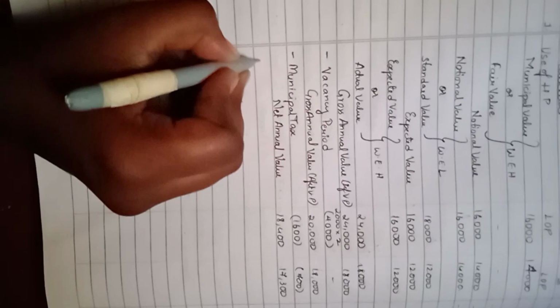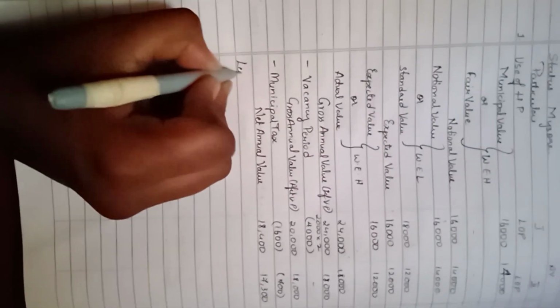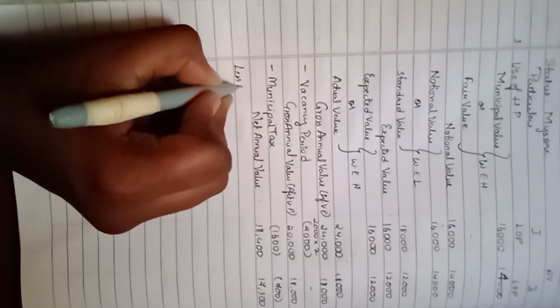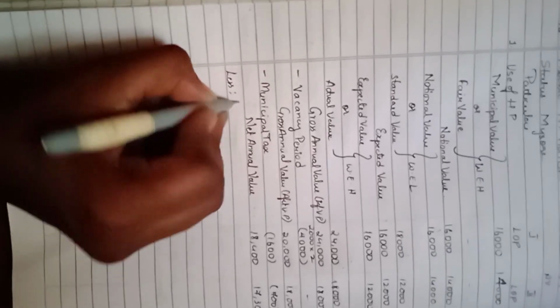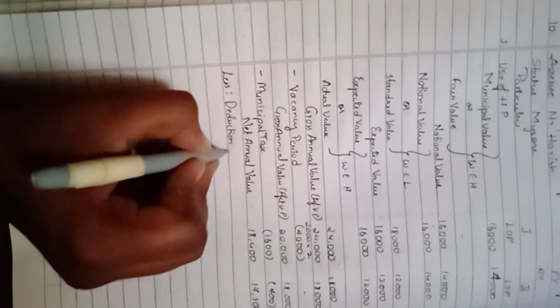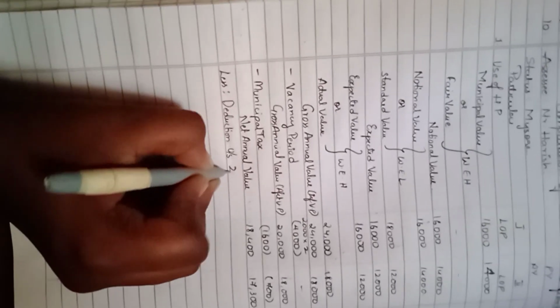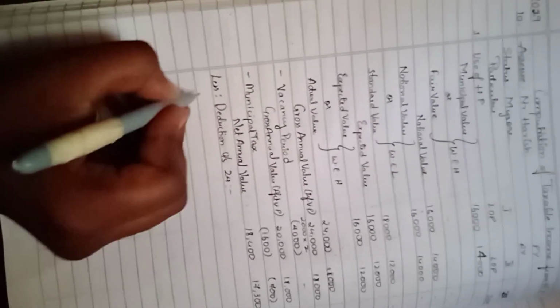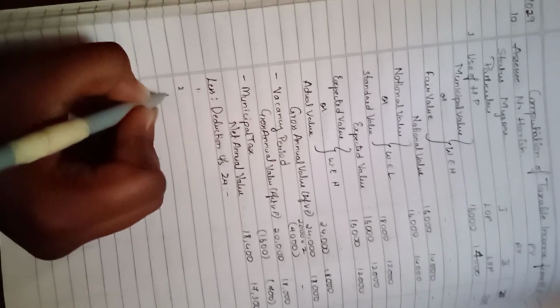Now we are coming to the last part of the taxable income from house property. Less: deduction under section 24. This is the heading. On this we are going to subdivide into 3 topics, 1, 2 and 3.